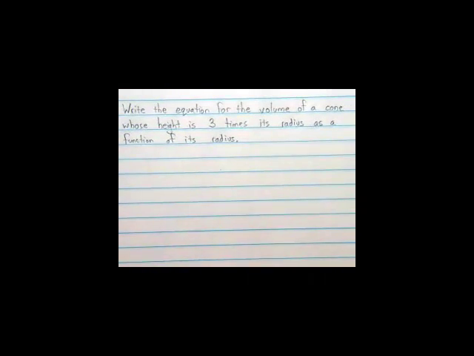All right, so it's going to be a volume of a cone as a function of its radius, but this is a particular cone where the height is 3 times the radius. Okay? So let's start with what we know.